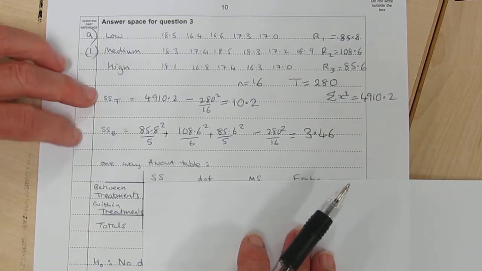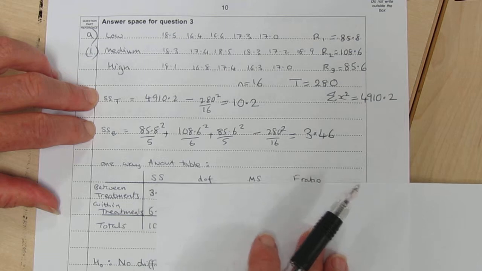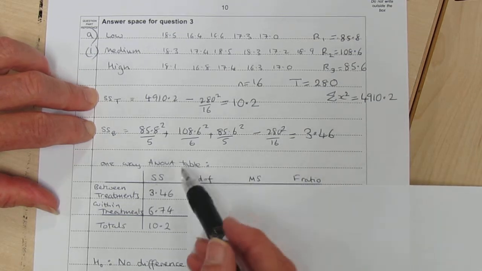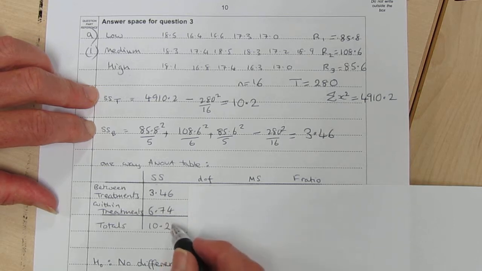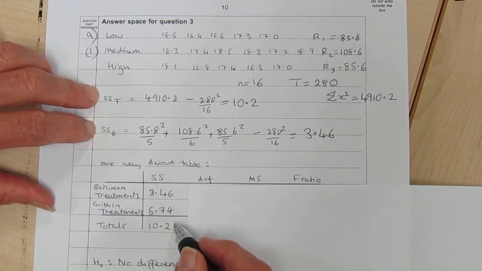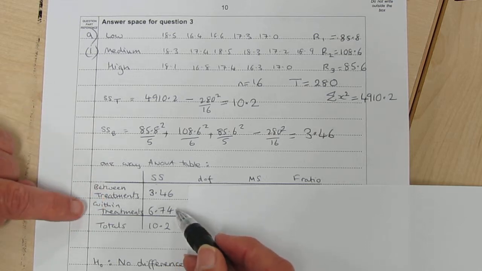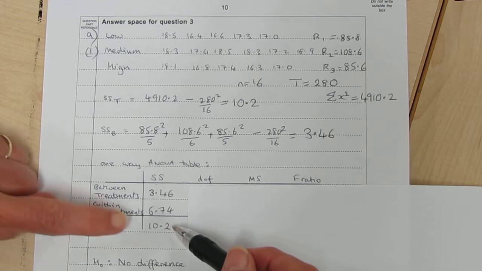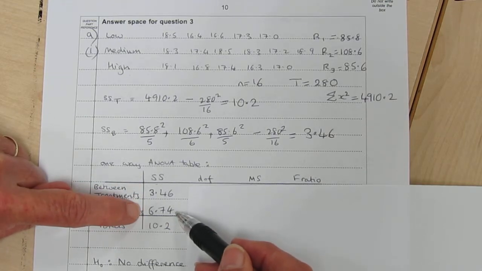Now, these values, SST and SSB, go in straight away. SSB, 3.46 is the top value. SST is the total value at the bottom. And the only reason we do the SST is because it's the quickest way to get the sum of squares within treatments. 10.2 subtract 3.46 gives you 6.74.